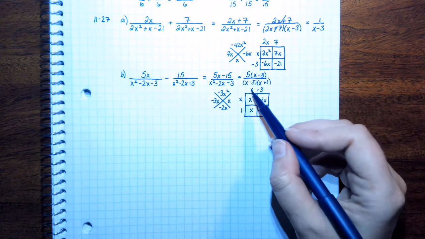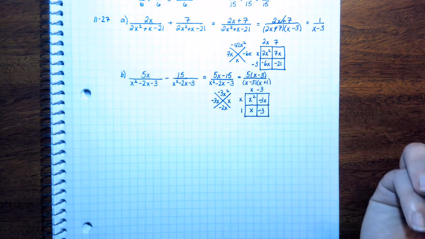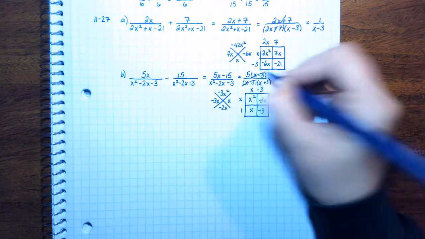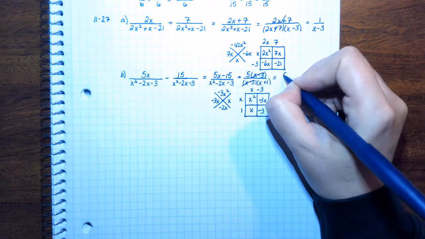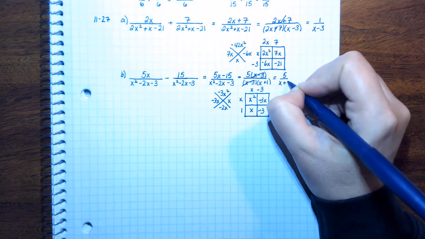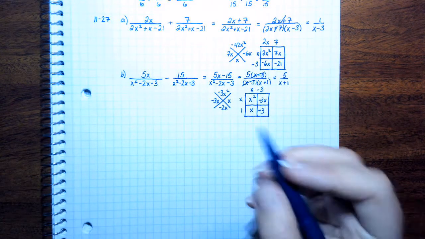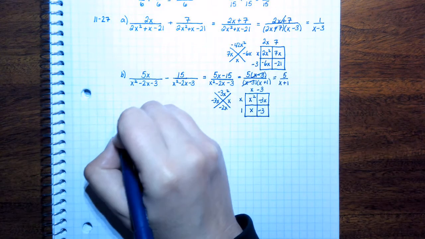Okay, our suspicions were correct. They have an x minus 3 in common in the numerator and denominator, so those can be canceled. We have 5 over x plus 1. If nothing else, these problems are a little satisfying at least.